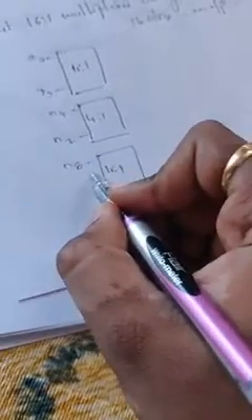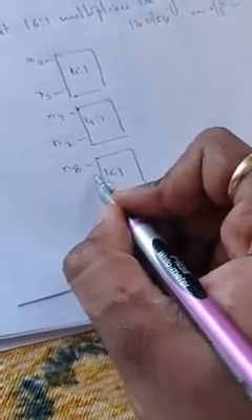This is 4:1. So D0 to D3, D4 to D7, D8, D9, D10, D11, D12 to D15.